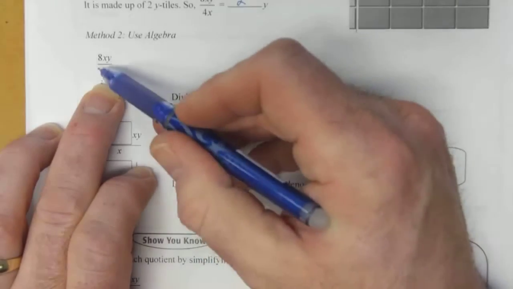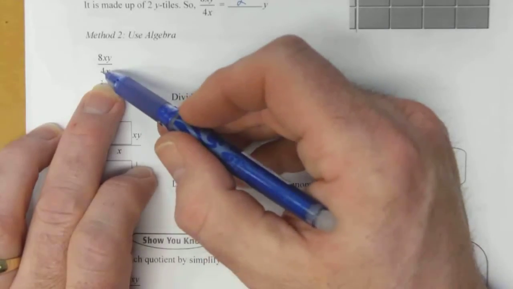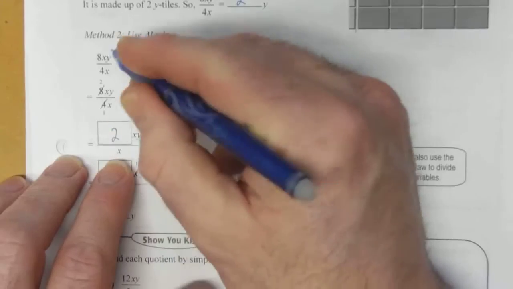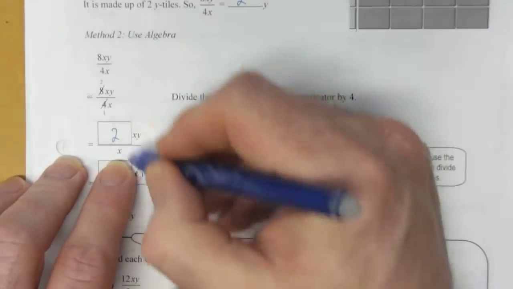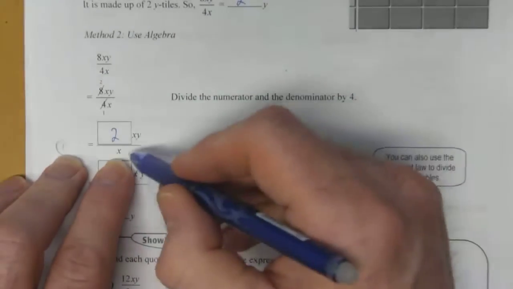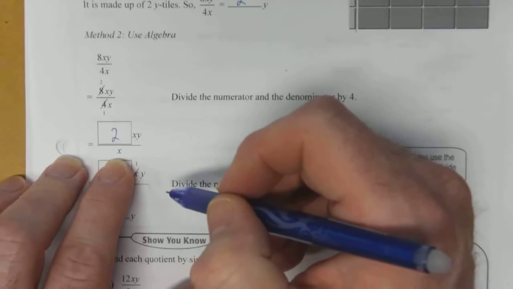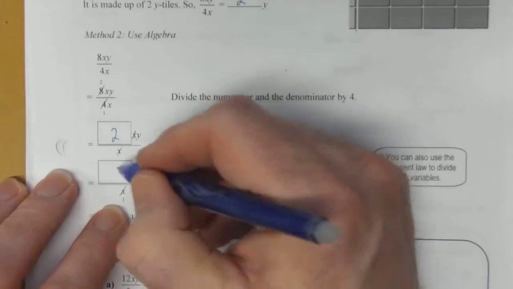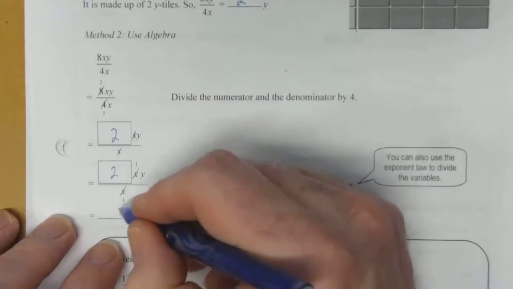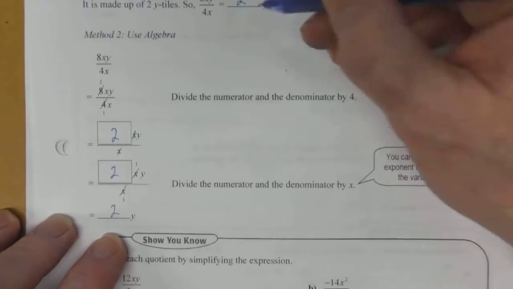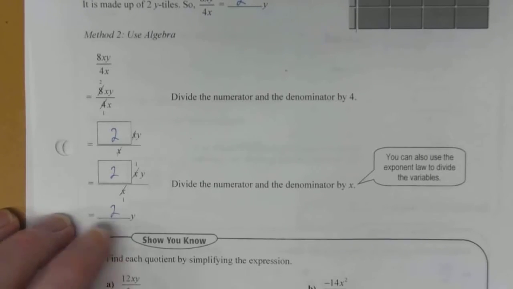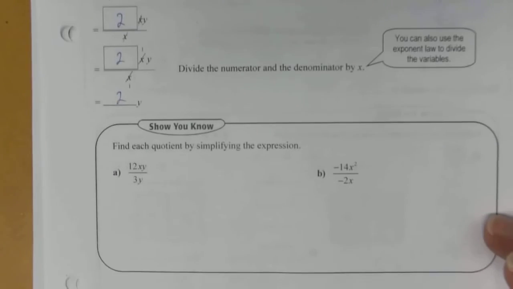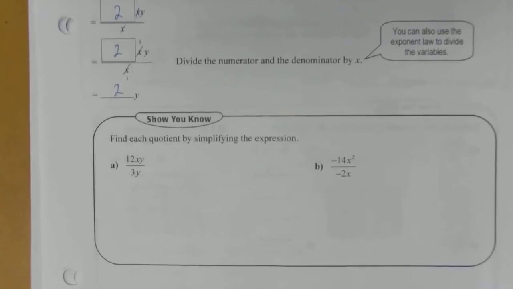Again, let's just double check it using algebra. 8xy divided by 4x. 8 divided by 4 is 2. So now we've got 2xy divided by x. X divided by x just becomes 1. So those divide each other out, leaving you with 2y, which is what we had calculated up above. Again, there is one more for you to try. Please go ahead and do that quickly.